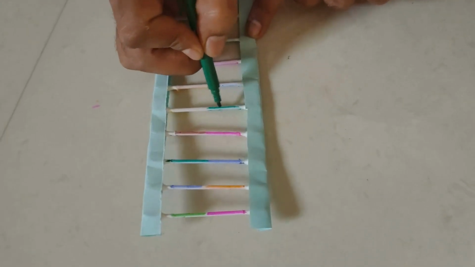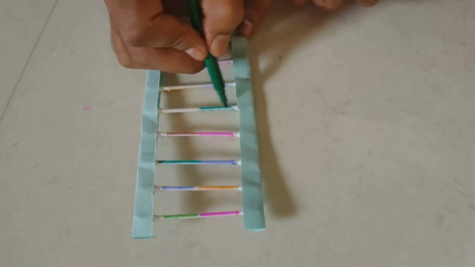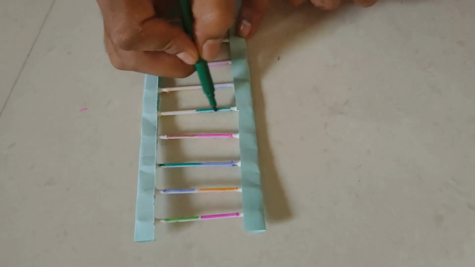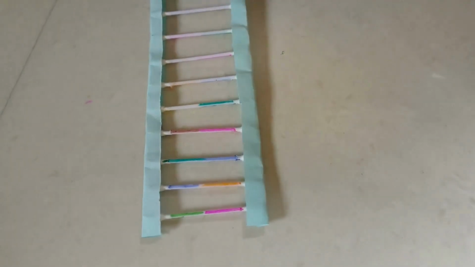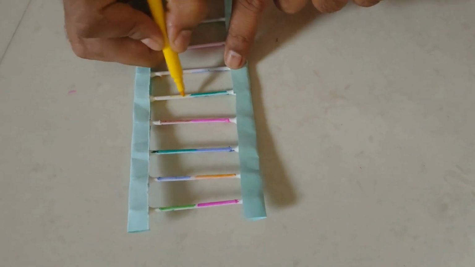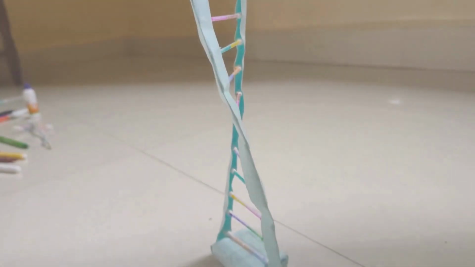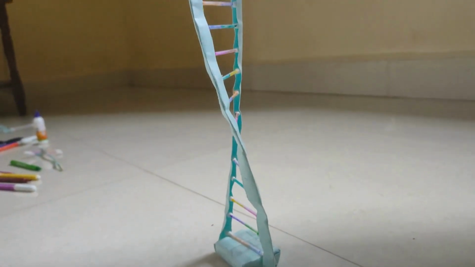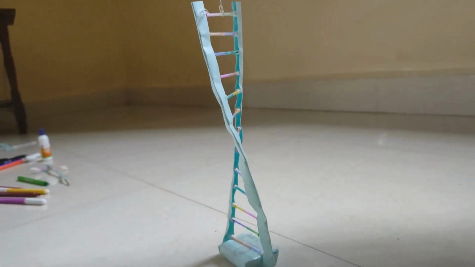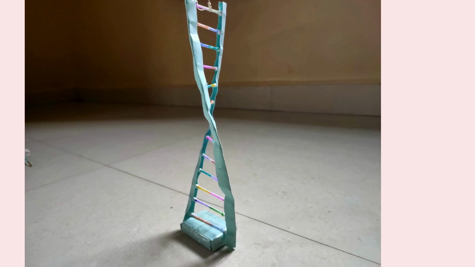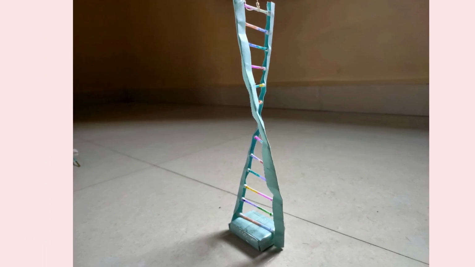After connecting those earbuds, we will color each earbud in 2 different colors, half and half, which will represent adenine, thymine, guanine, and cytosine on the base pairs. After attaching the bases to our structure, we will twist the DNA to form a spiral double helix structure. Now, our 3D model of DNA is ready.